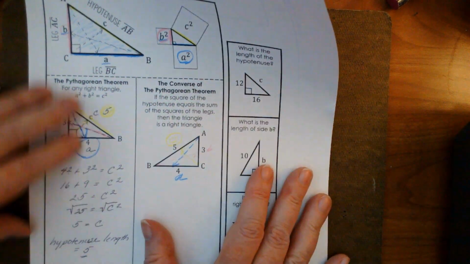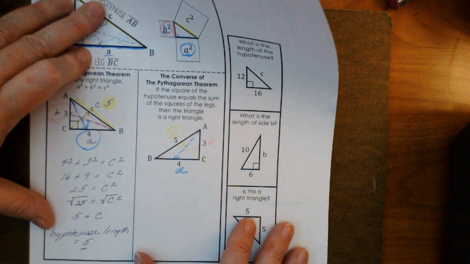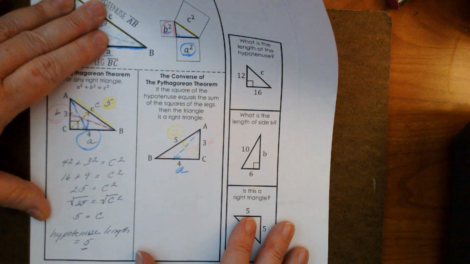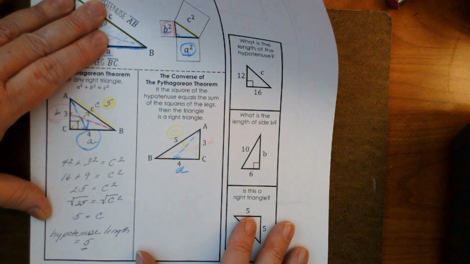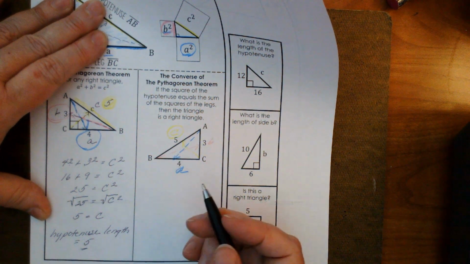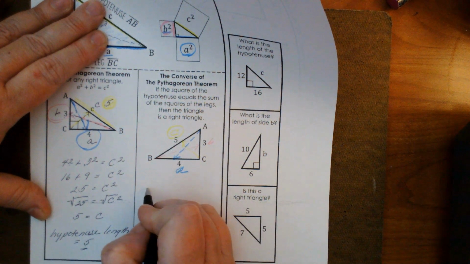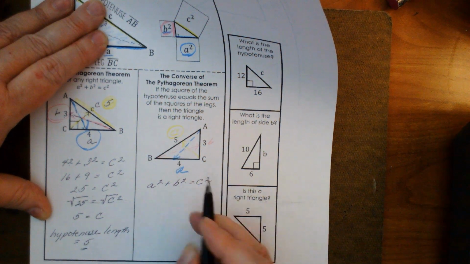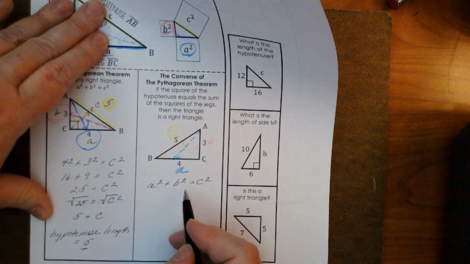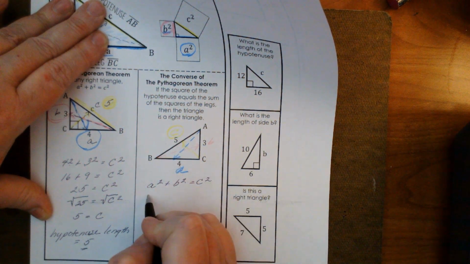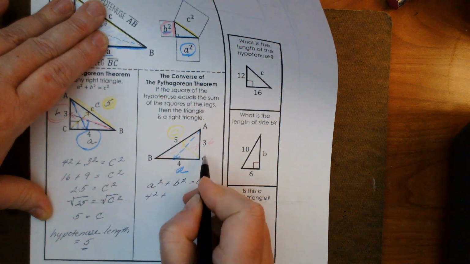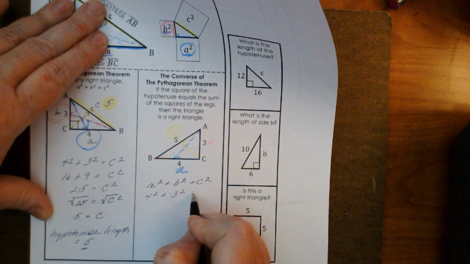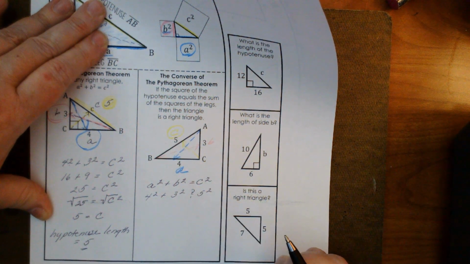And this is what they call the converse of the Pythagorean theorem. If the square of the hypotenuse equals the sum of the squares of the legs, then it proves it is a right angle, or if it doesn't, it isn't a right angle. So if A squared plus B squared equals C squared, then we know that we have a right angle. So 4 squared plus 3 squared equals 5 squared. Now I'm going to put a question mark there because we're not sure.